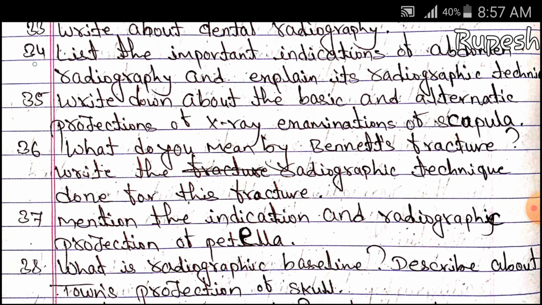Question number 34. List the important indication of abdomen radiography and explain its radiographic technique.